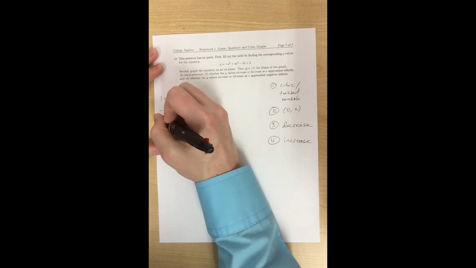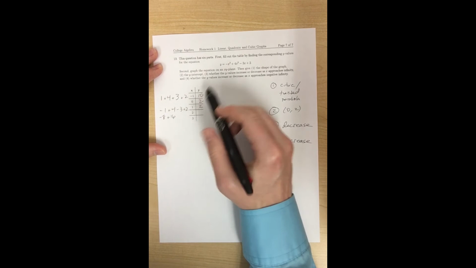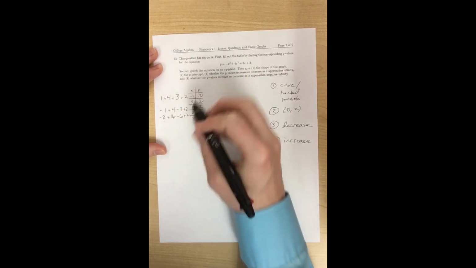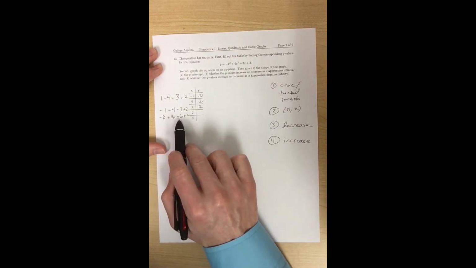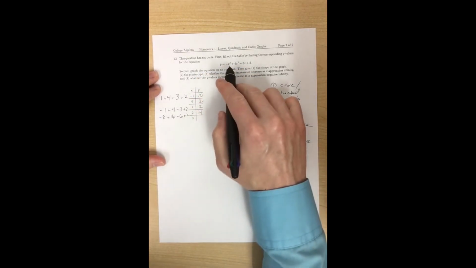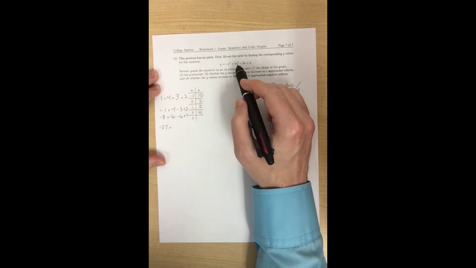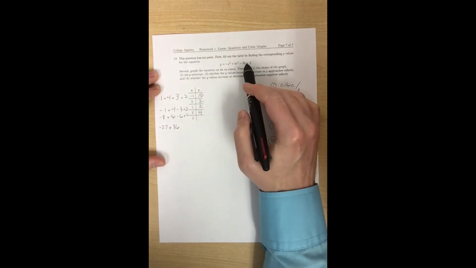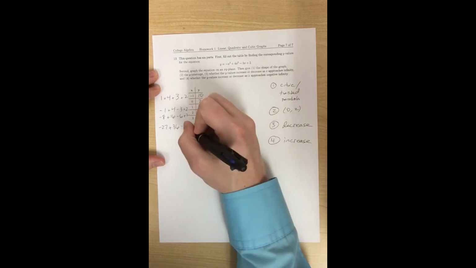When I plug in 2, I get -8, plus 4 times 4, minus 3 times 2, plus 2. So that gives me +8. 8 minus 6 is 2, and 2 plus 2 is 4. And then let's plug in 3. Get -27 plus 4 times 9. 4 times 9 is 36. Minus 3 times 3, so -9 plus 2.